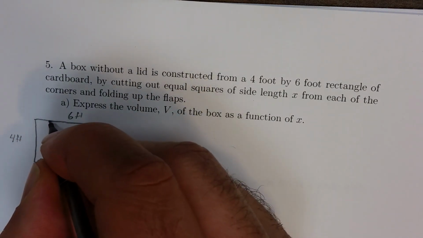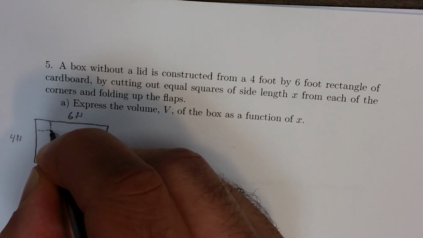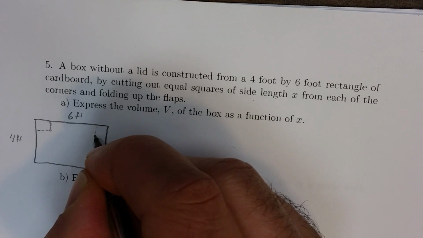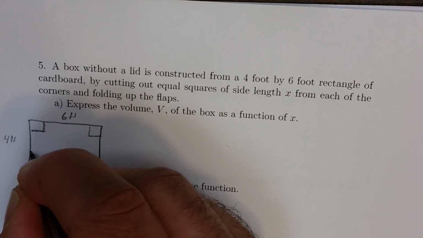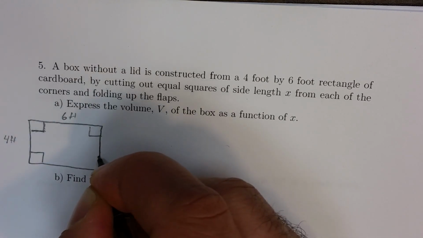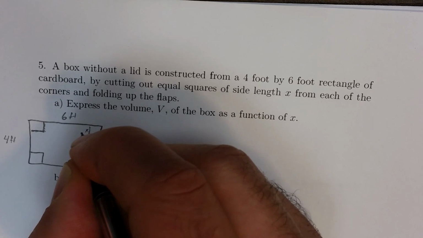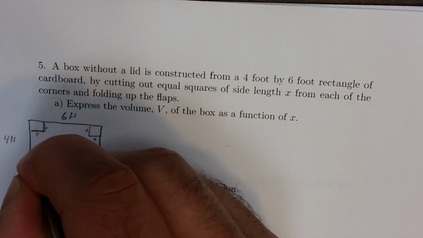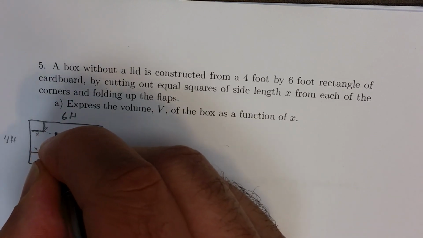And we're going to cut out squares of side length x. It's supposed to be a square. Another square over here. Another square over here. Another square over here. We're going to take these out entirely. So that's length x, that's length x, and so on for each square. We're going to fold up the sides.